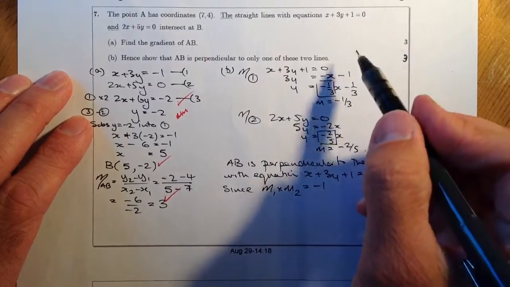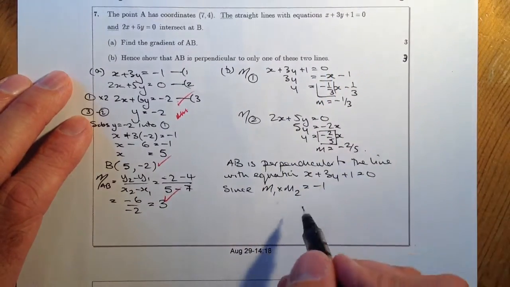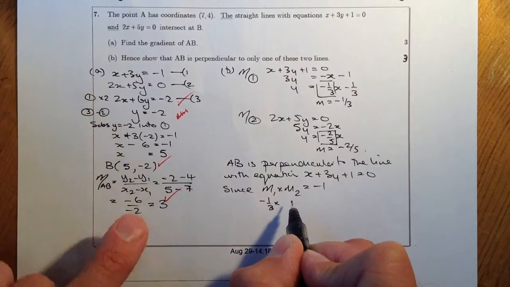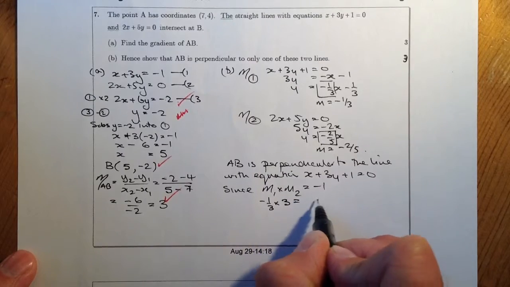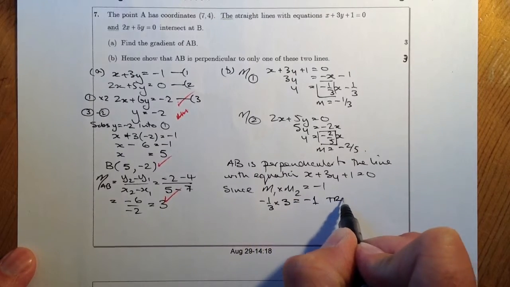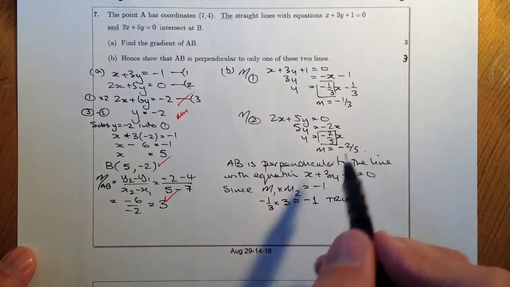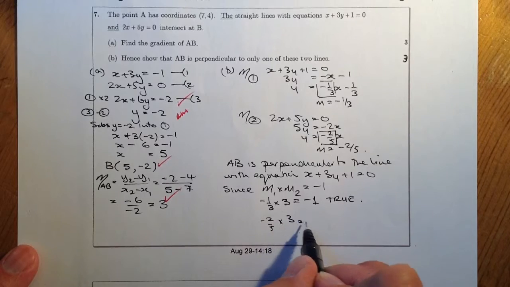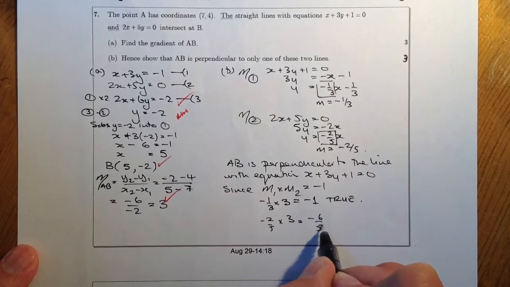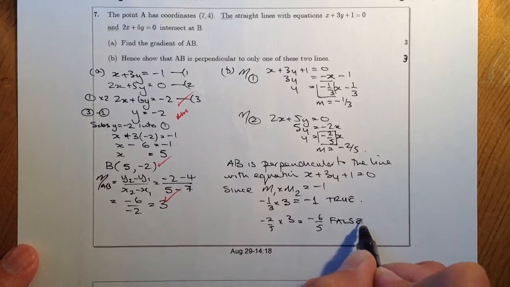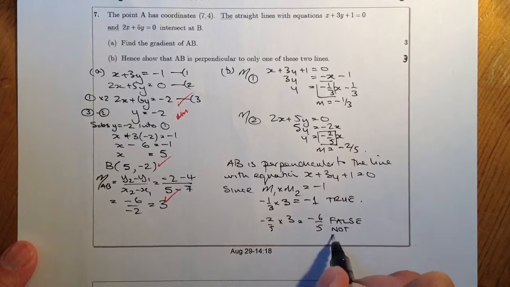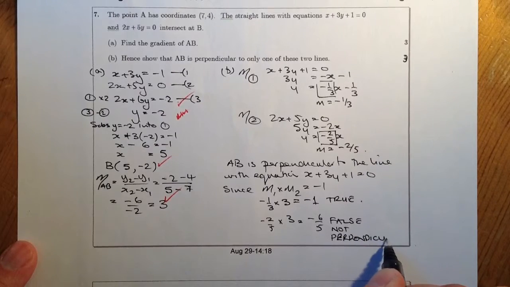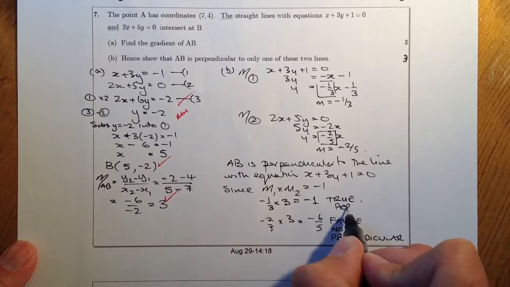The gradient of this line is -1/3, so -1/3 times the gradient of AB, which is 3, equals -1. So that is true. For the other line, -2/5 times 3 is equal to -6/5. So that's false for that one. This one is not perpendicular, and this one here is perpendicular.